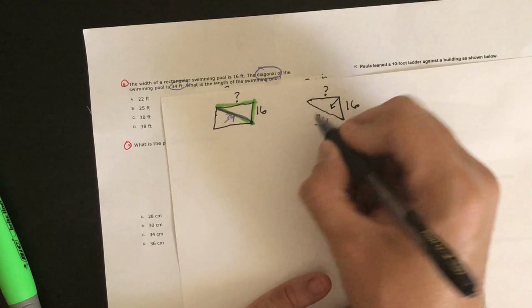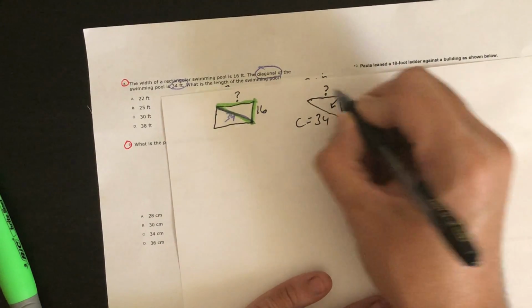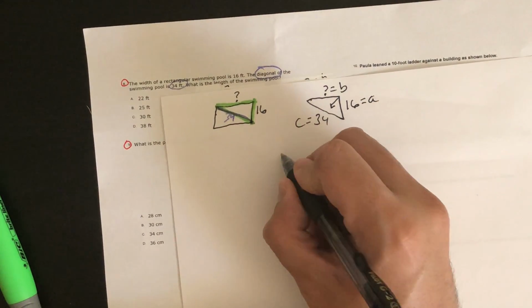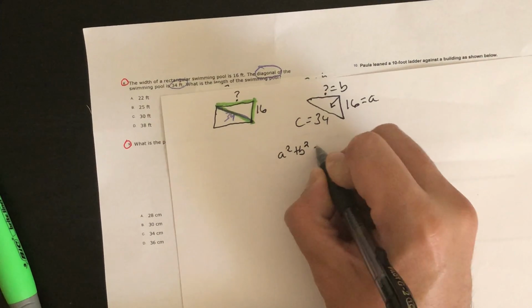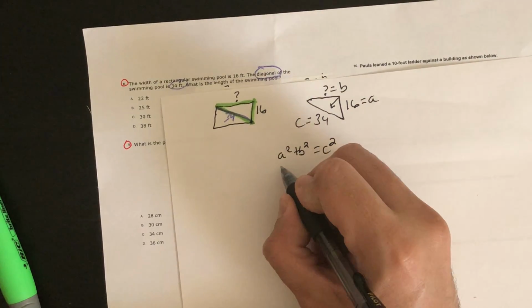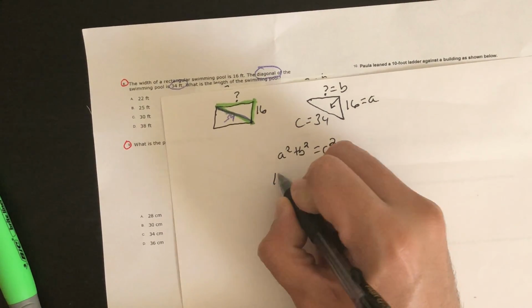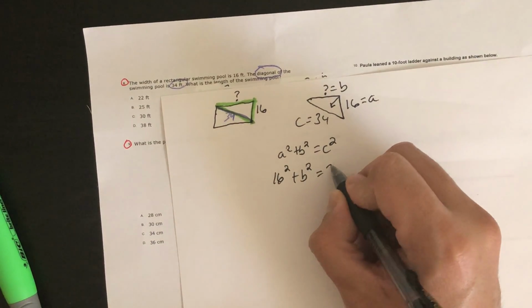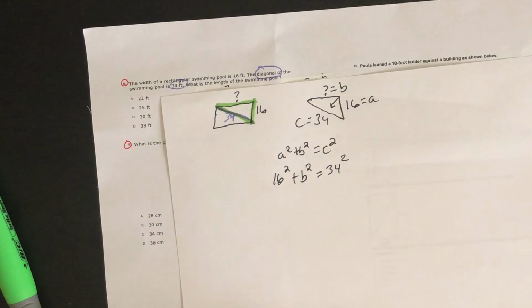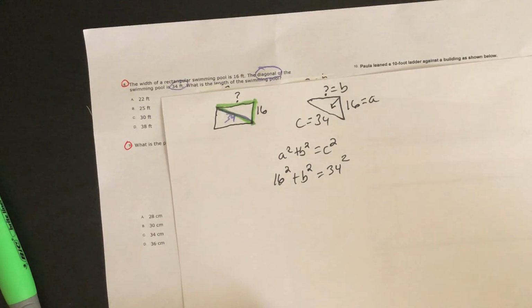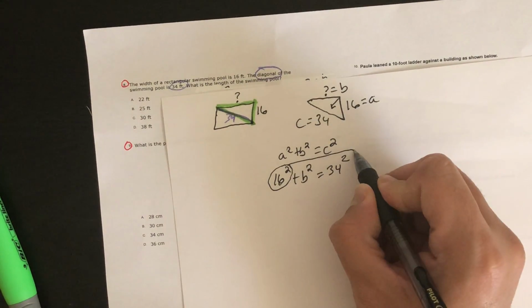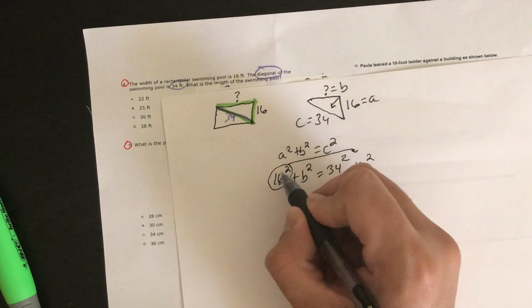So across from the 90-degree angle is your letter C. The other two sides are A and B. So using my theorem, A squared plus B squared equals C squared, I can plug in the values to get 16 squared plus B squared equals 34 squared. Okay. Now, I have to move my 16 squared to the other side, and that becomes minus 16 squared.